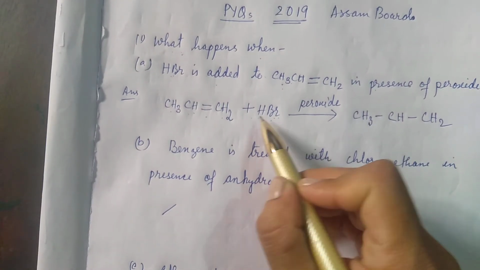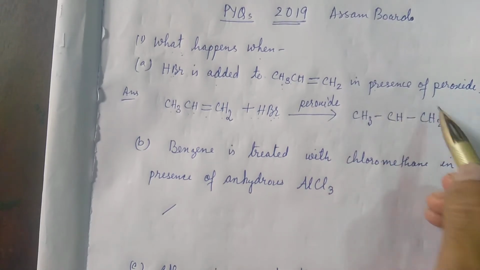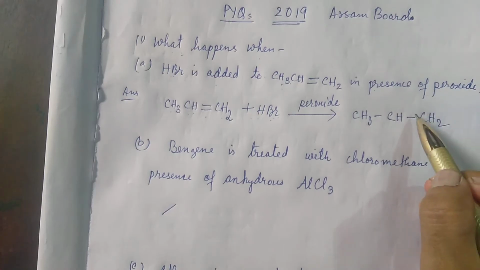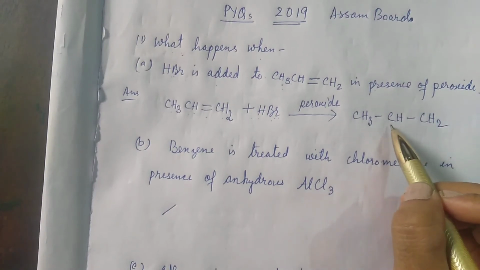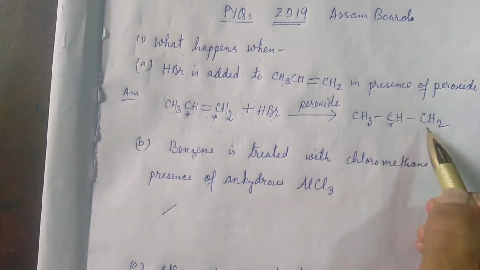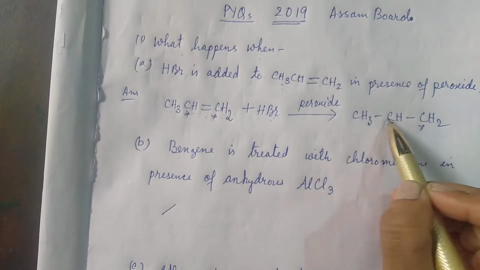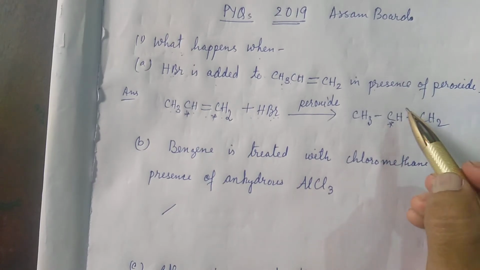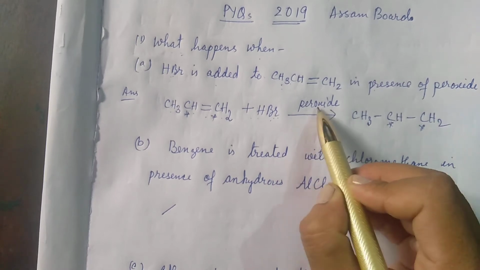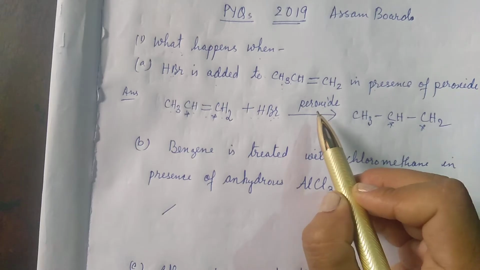Sometimes I may add Br here, sometimes H here. You have to focus on the multiple bond. These multiple bonds are here, so we have to add here itself, not on this carbon. We have to focus on the multiple bonded carbon. But remember that this is peroxide. Since there is peroxide, this addition is according to anti-Markovnikov's rule.